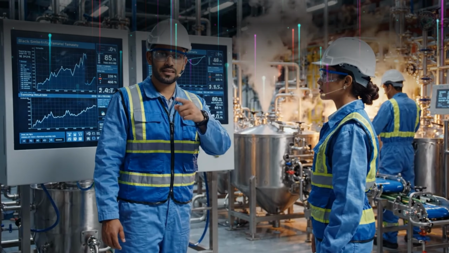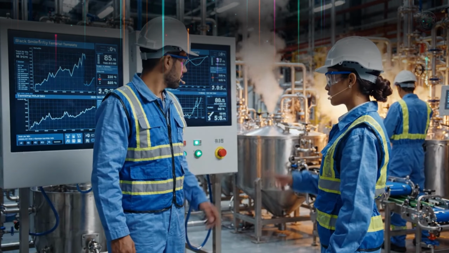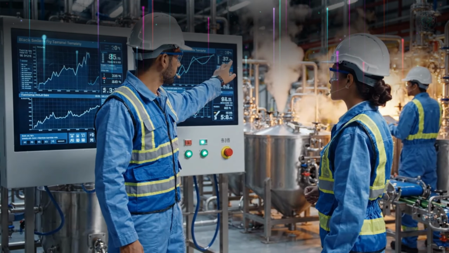Reviewing the thermal data, we have a significant spike in reactor 4. Acknowledged. Increasing coolant flow to maintain optimal larva treatment temperature.